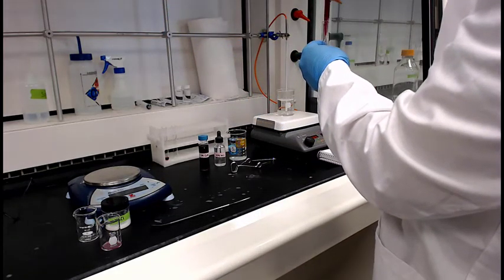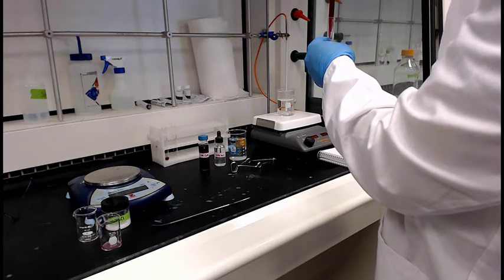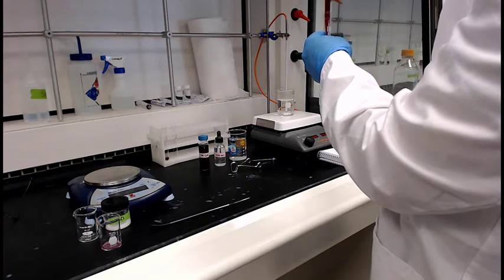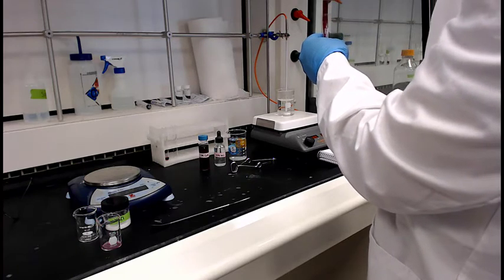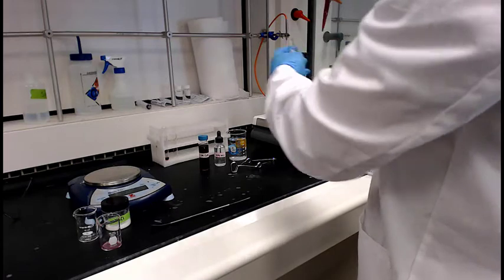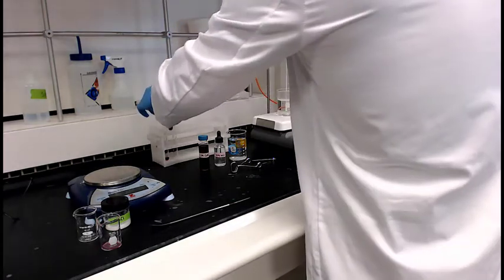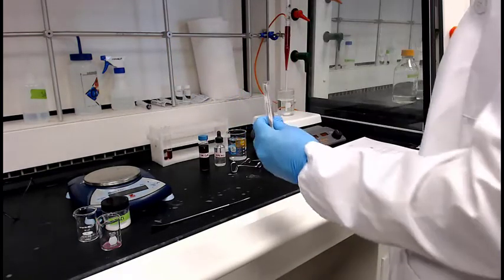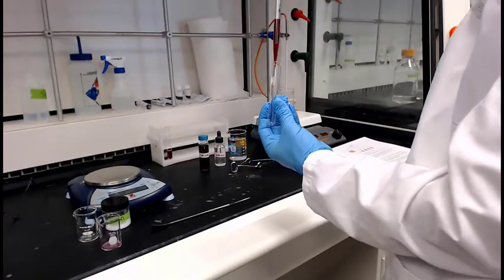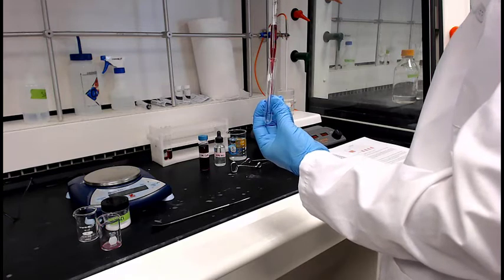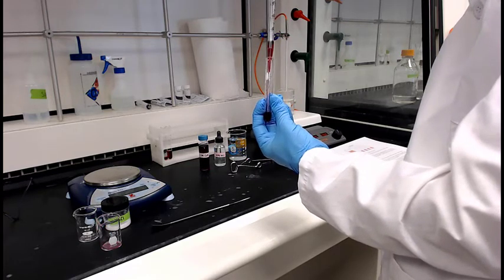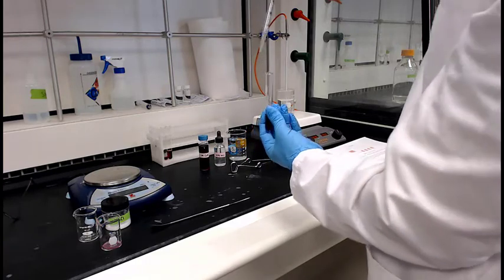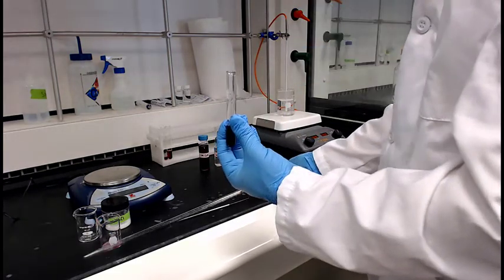Still working on step 3. Remainder goes in tube 3, roughly 2.5 mils. Or he should, if he pulled all the way up to 5, he should be able to just drop all the rest of that in there, and that should be right. All right. Good job.